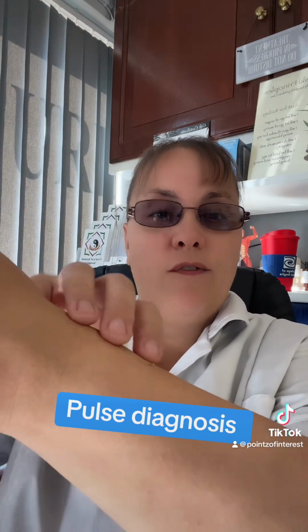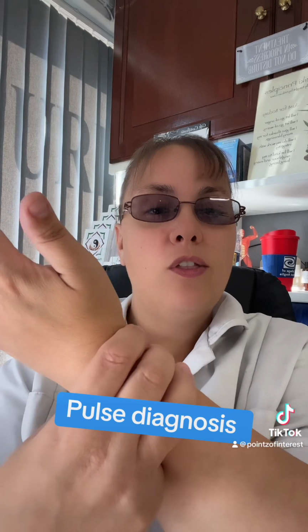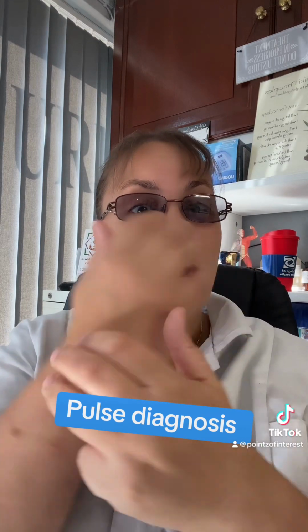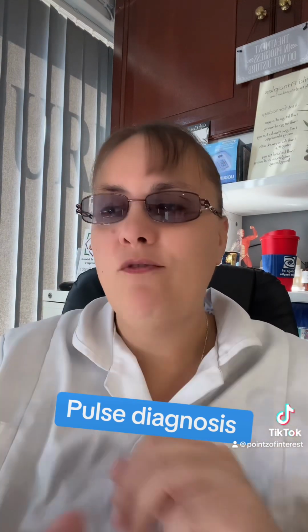Now, some people's are more around the back, some are more around the front, some are more on the top. But essentially, we are doing three points. And then we want to check three depths to check that they are all present. And that's the other thing. We also take the pulse on both sides, left and right.